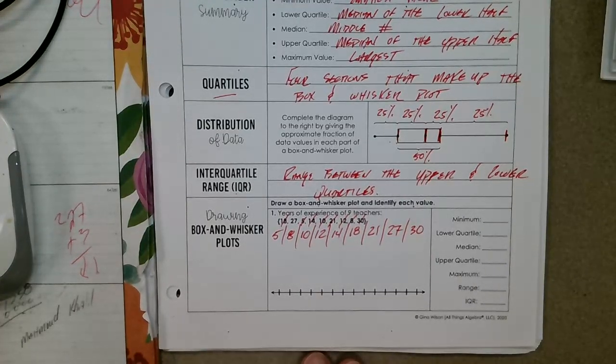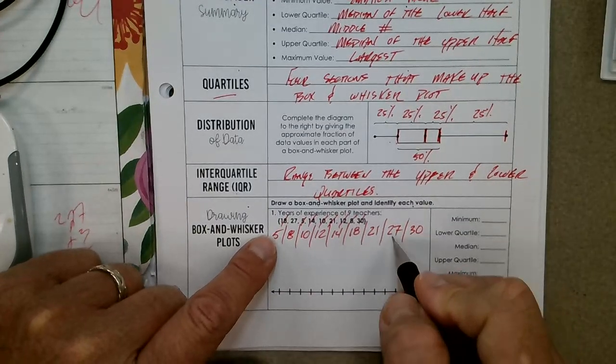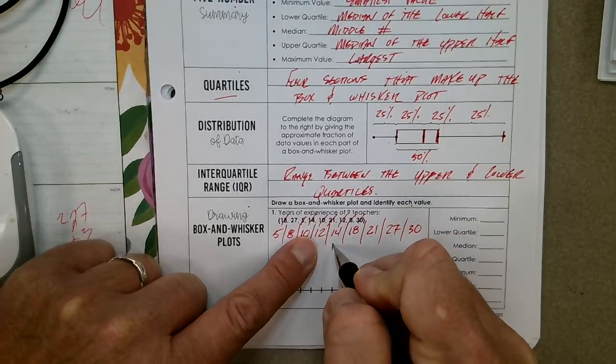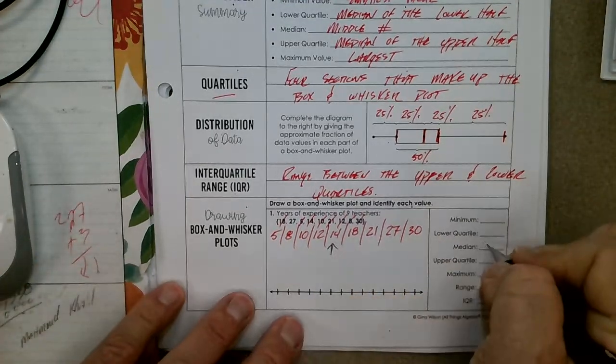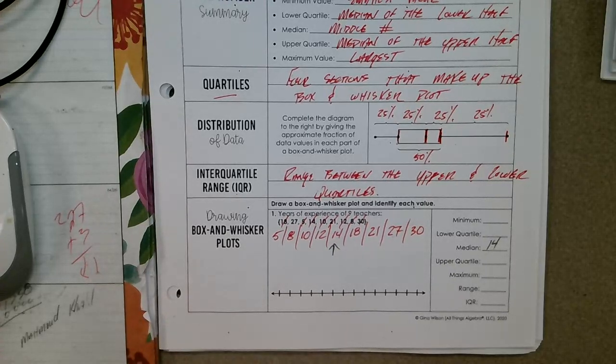Now I'm going to switch to a pencil, because I may make a mistake here. The first thing I'm going to do is find the median. Right here is the median, 14. So I'm going to write that down right now. The median is 14.